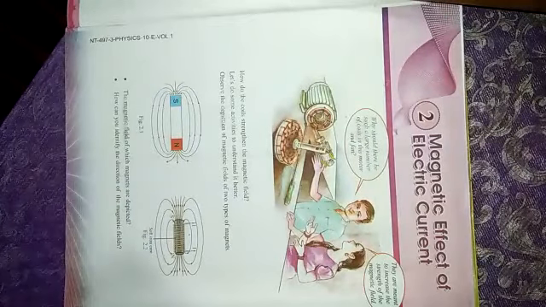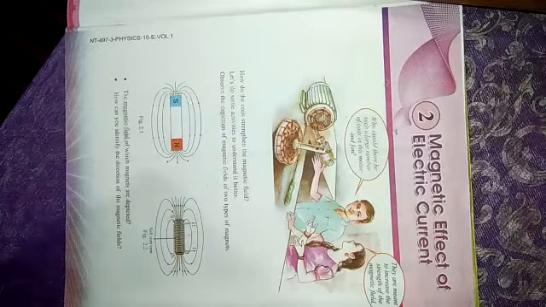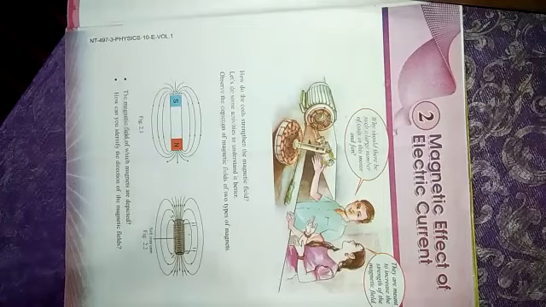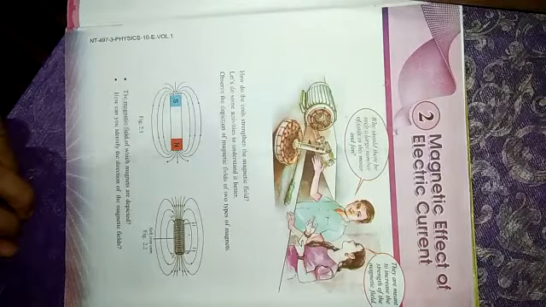In our previous class, we discussed magnets, magnetic substances and the magnetic field. Do you remember what a magnetic field is? Yes, it is the region around a magnet where its force can be experienced, right? As an introductory part of the lesson, I have explained all this about magnets.